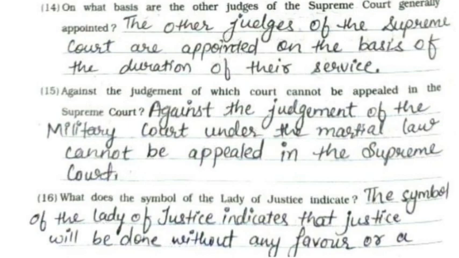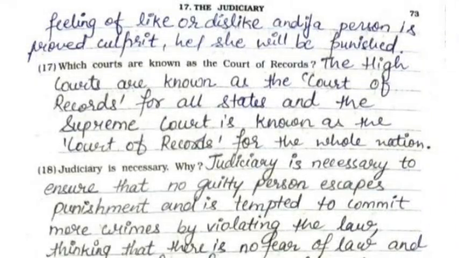Against the judgment of the military court under the martial law cannot be appealed in the Supreme Court. 16th, what does the symbol of the Lady of Justice indicate? The symbol of the Lady of Justice indicates that justice will be done without any favor or a feeling of like or dislike, and if a person is proved culprit, he or she will be punished.